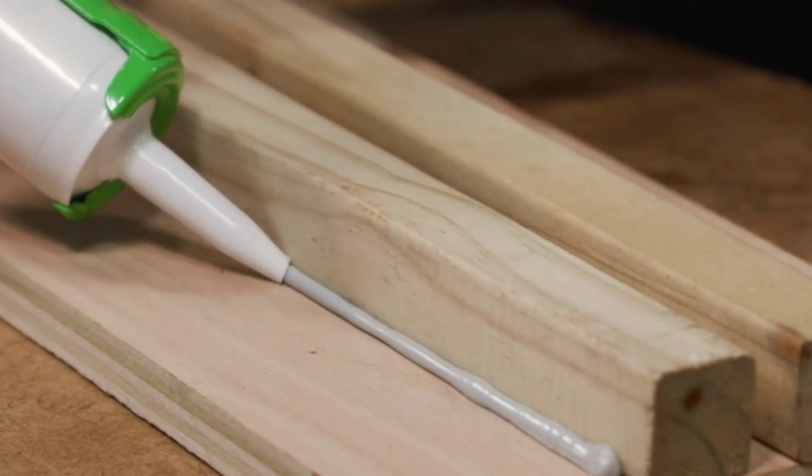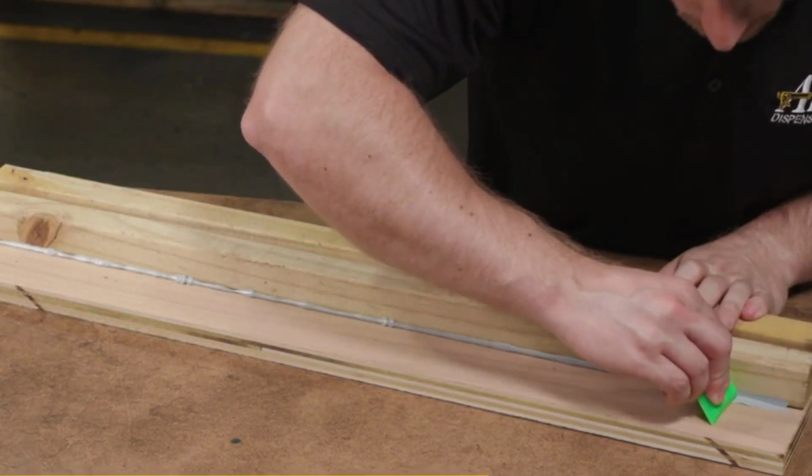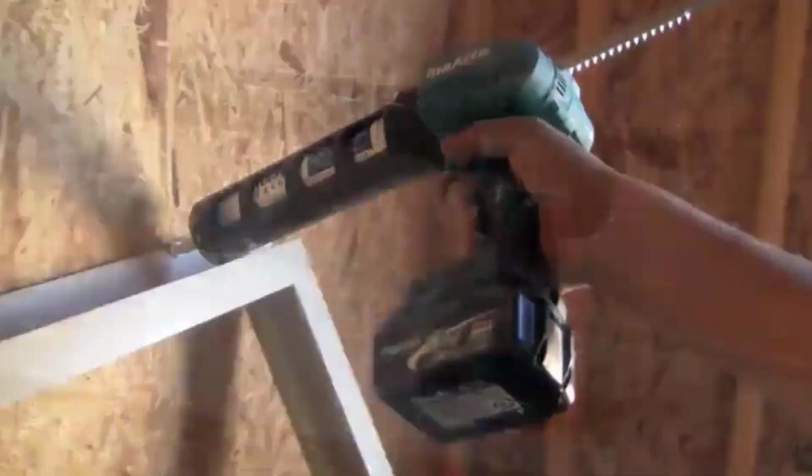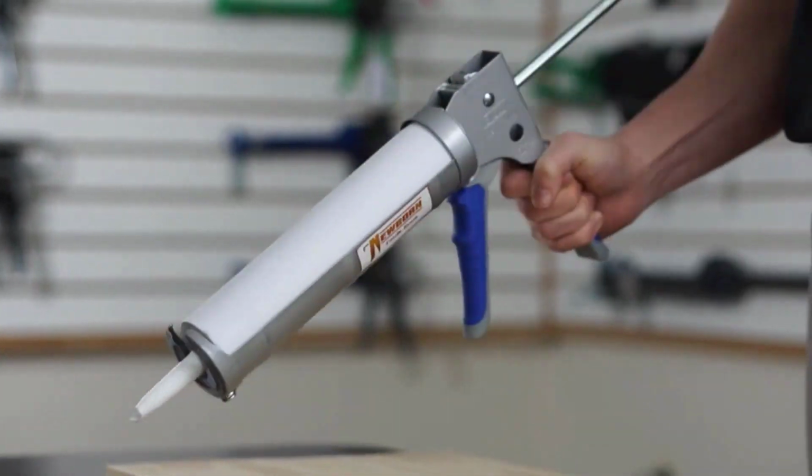A caulking gun is used to fill in small cracks. Usually, it's used around windows, bathtubs, or doors. The gun consists of two parts: the frame and the caulk tube which you load into the frame.